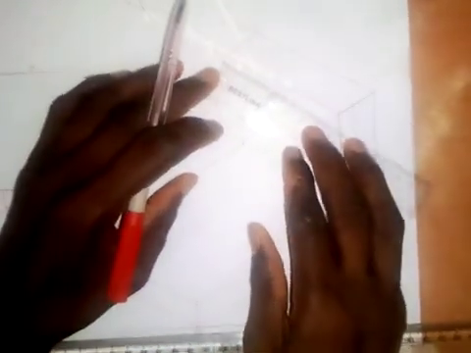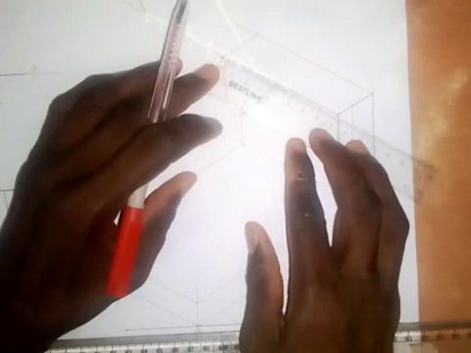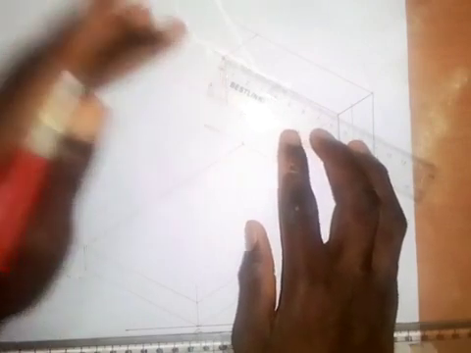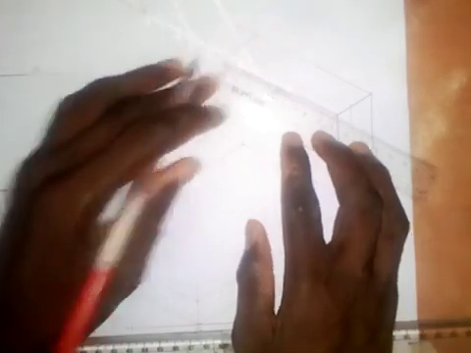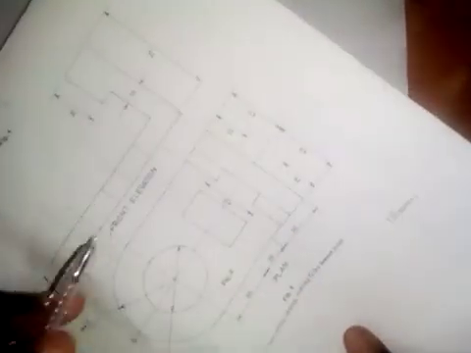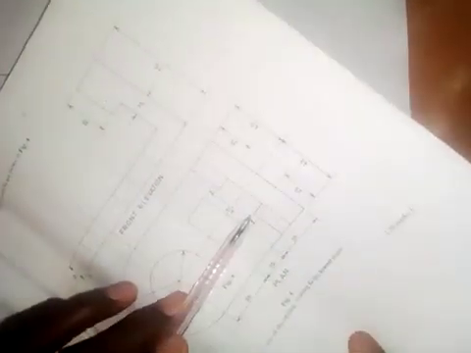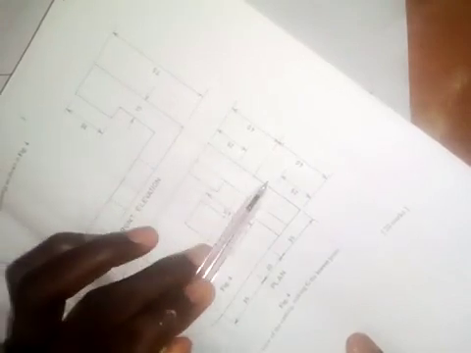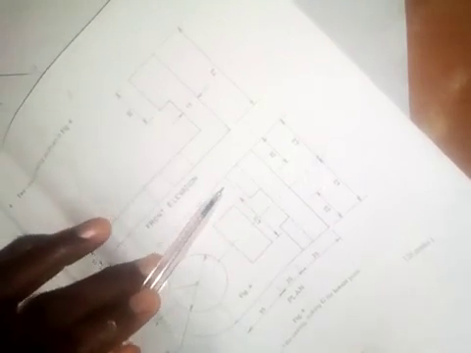So the middle of this 80, we need to get it. That is 40 millimeters from each end. So this is 40 millimeters. So then we have that distance from here to here. If the distance from here to here is 25, and from here to here is 25, from here to here is 25, and from here to here is also 25 millimeters, that's 50. That means from here to here will be 80 millimeters.